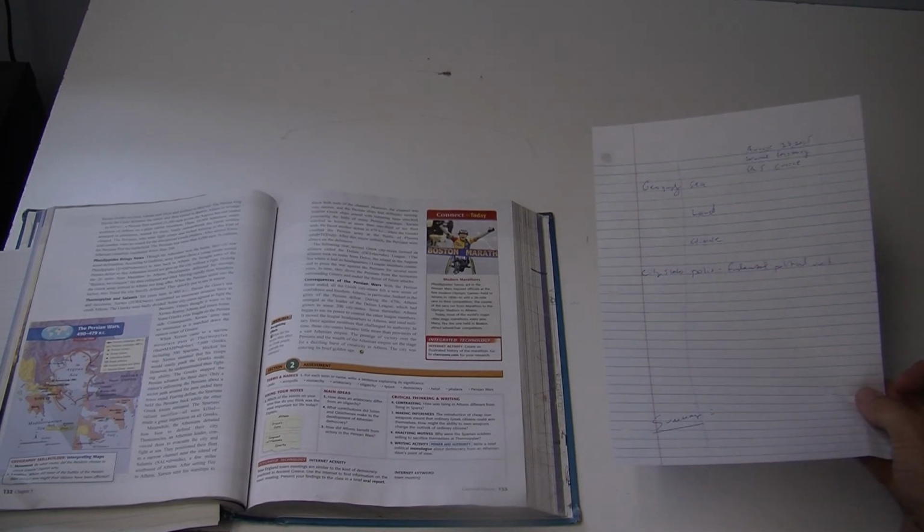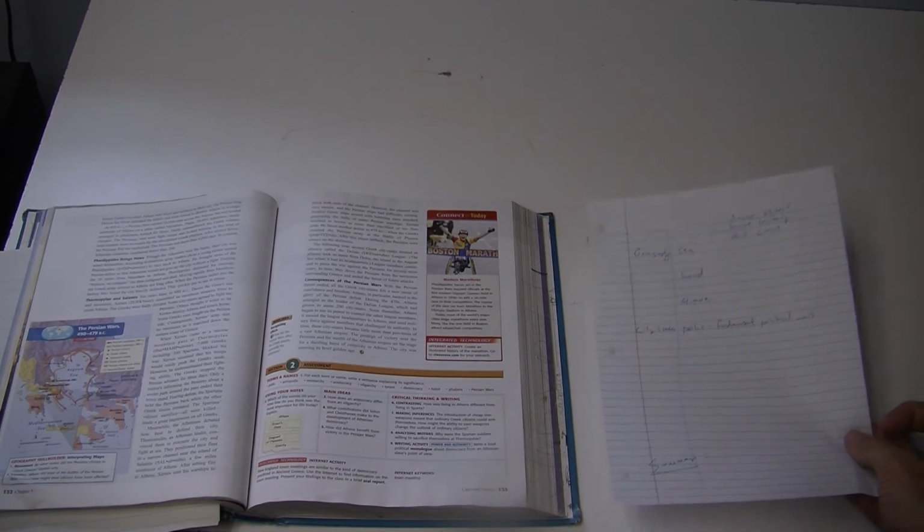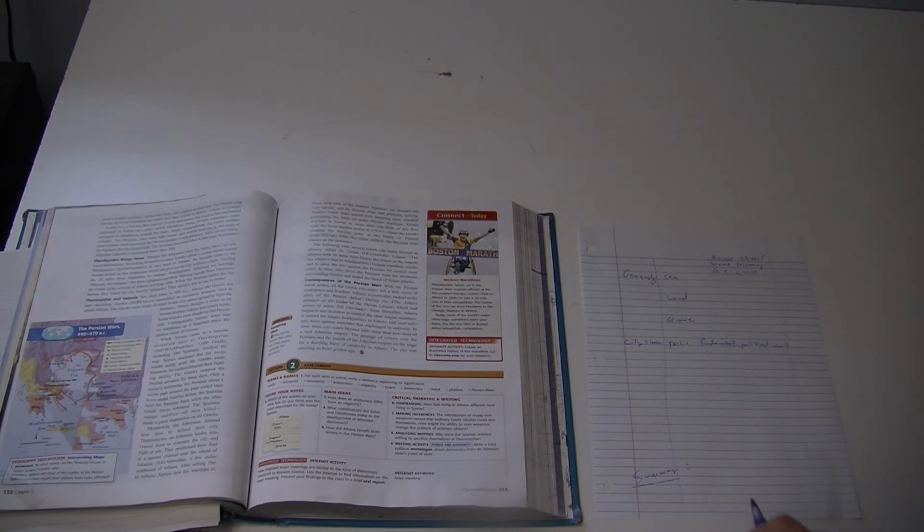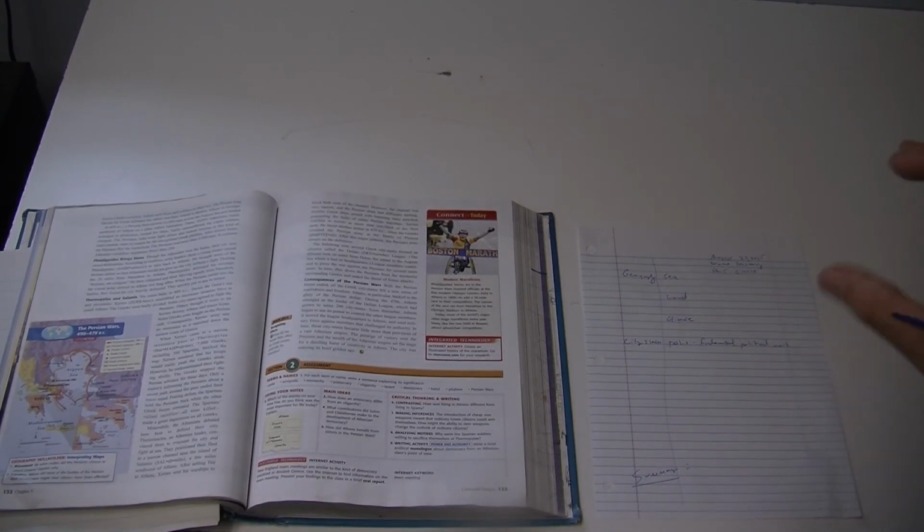So good luck. Hopefully you're able to create a very strong study aid that will help you not just retain the information, but relate and connect the information to different themes within whatever class that you're actually taking.